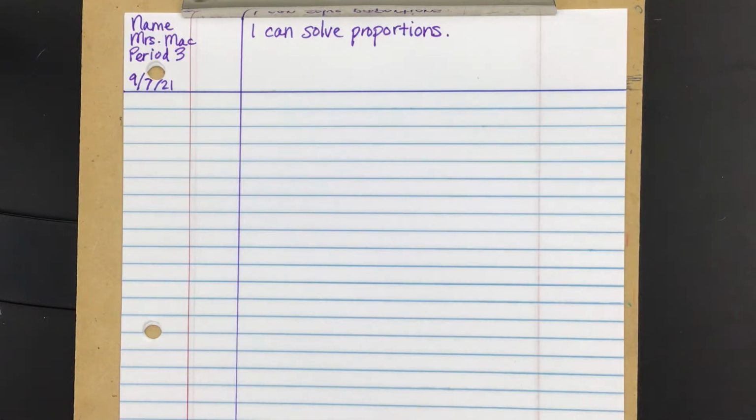Right, so make sure your notes are set up. We're going to be solving proportions today.